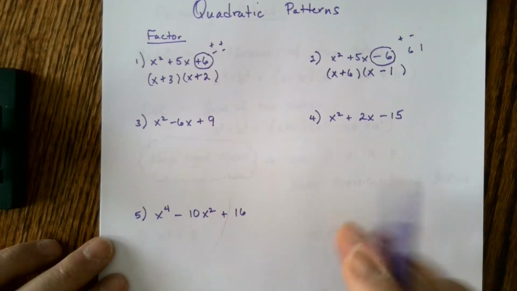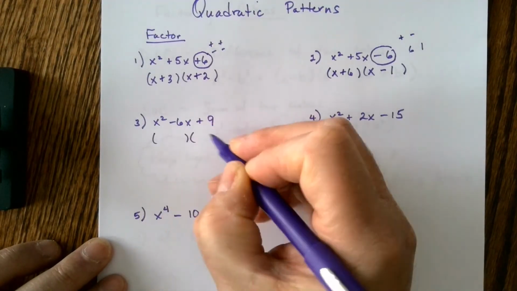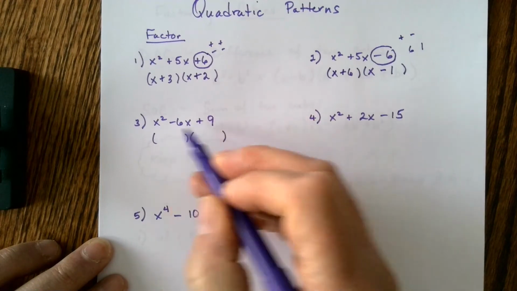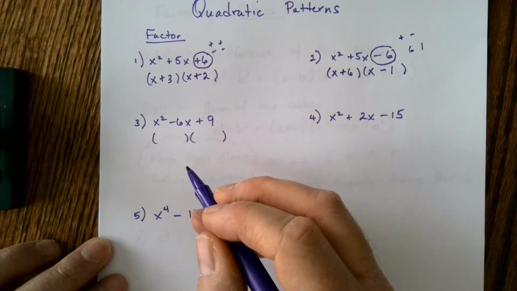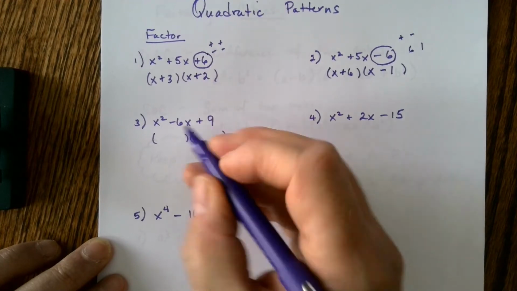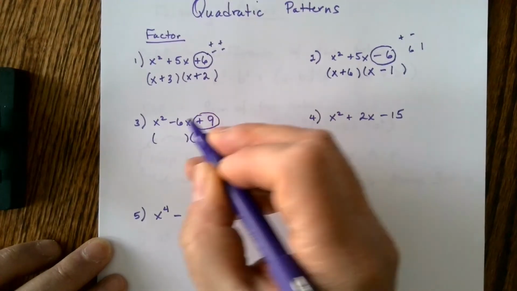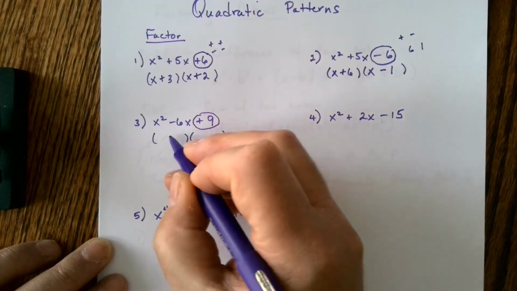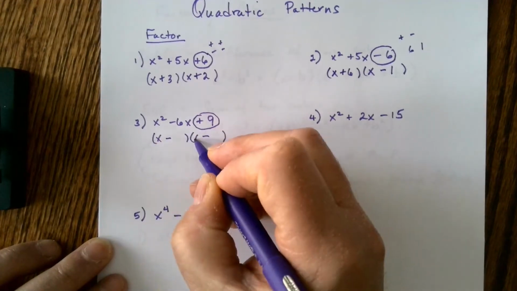Moving right along. In problem number 3, again, we're going to have two binomial factors. There are no greatest common factors between x squared, 6x, and 9. Our last term is positive, so we're going to have two of the same sign. But since that middle term is negative, they're both going to be negative. Our leading term is both going to be x.